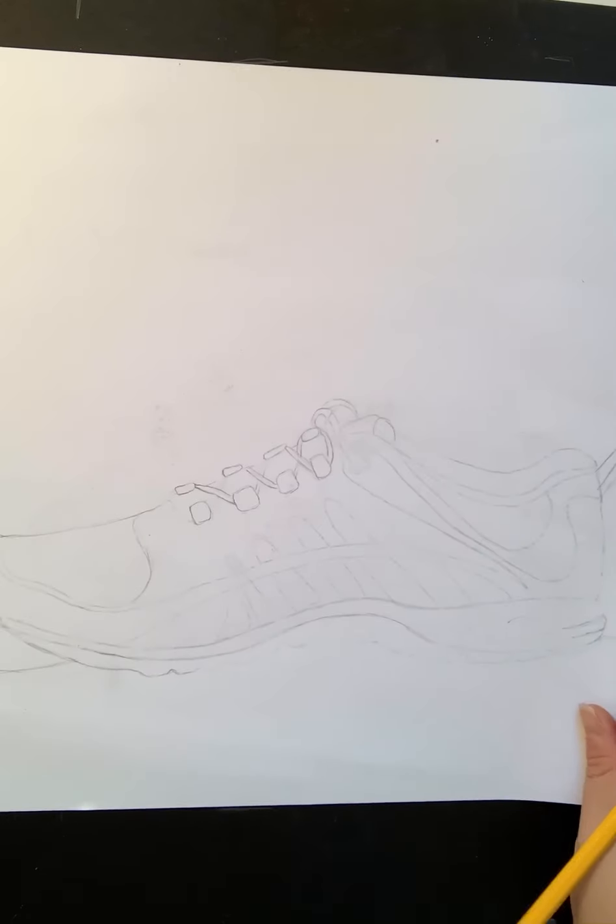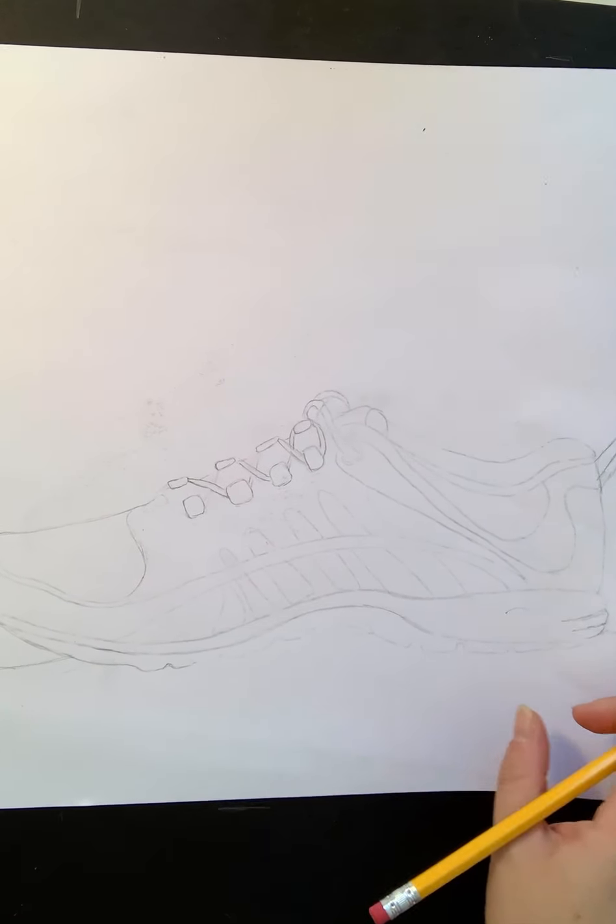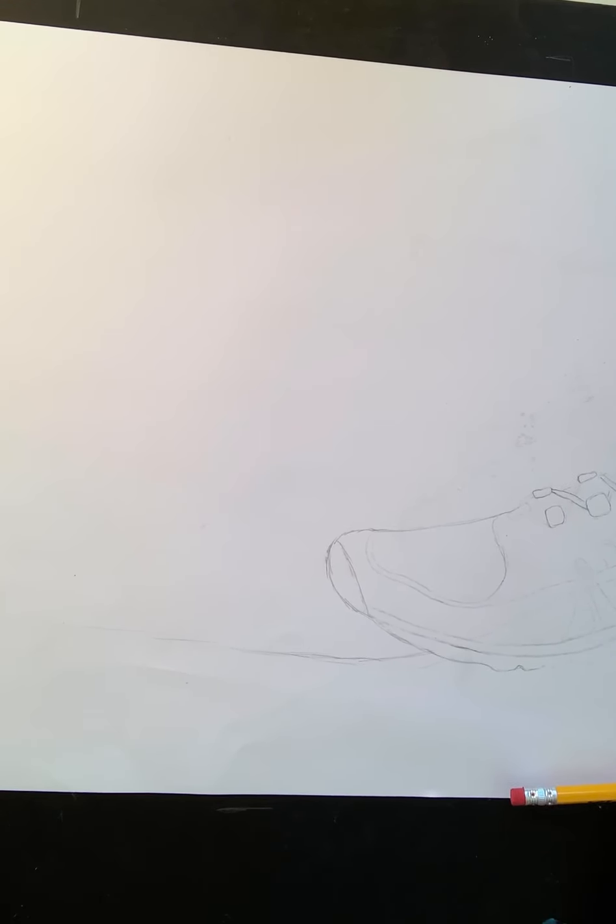I'm going to use that as my memory because it was a really great day. It was a special time. And so I already have my shoe. Now I'm going to add my background. And remember that you want to create depth in your background with a foreground, middle ground, and background, whether it be inside or outside. So I want to create a sense of depth.